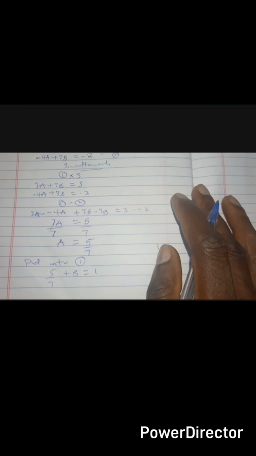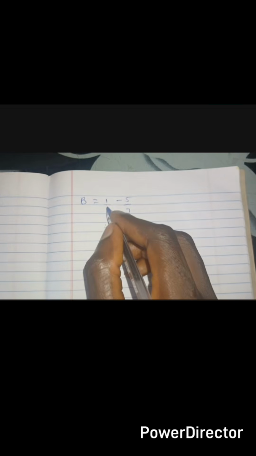Now, we want the value for a, so we divide through by the coefficient of a. And now a is 5 on 7. Now, since we have a, we can put a into any of the equations to get a value of b. Now, let's put it into equation 1. Now, a is 5 on 7, so 5 on 7 plus b is equal to 1. We can send this one here to get b is equal to 1 minus 5 on 7. Now, let's simplify this.